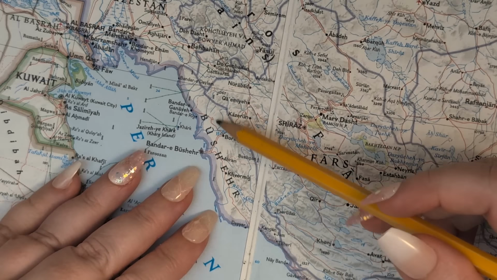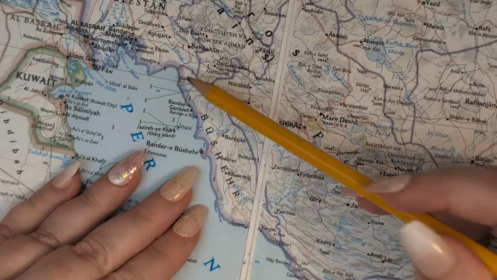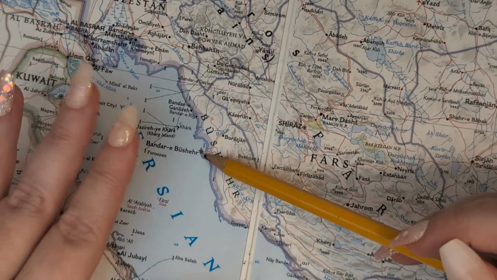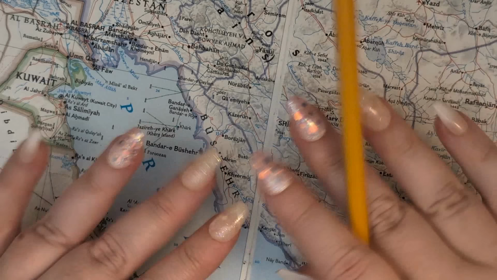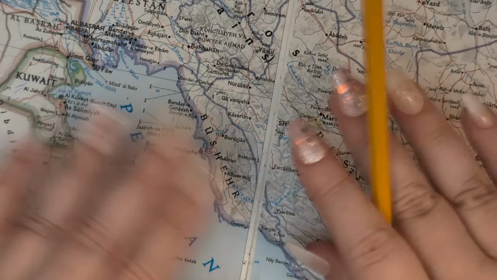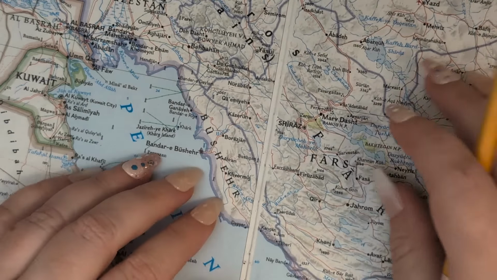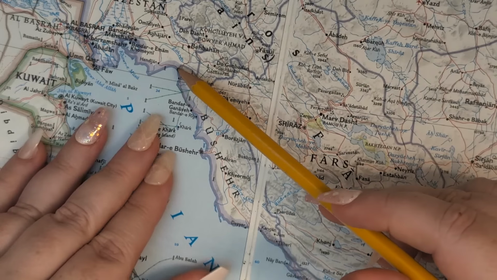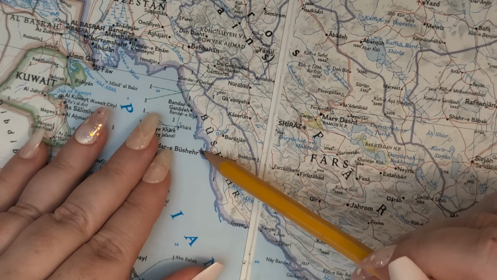Bushehr, as you can see, is located along the Persian Gulf coast. I know some of you say Arabian Gulf, and that's totally fine. You're allowed to say Arabian Gulf. Don't get all rah-rah in the comments. If you call it Arabian Gulf, that's great. I'm not mad about it, don't worry.